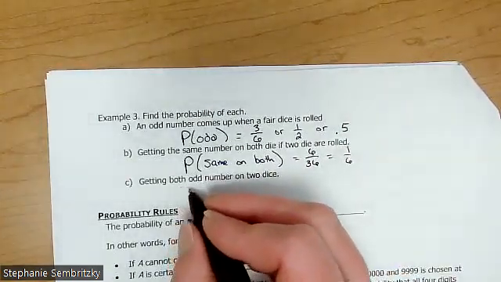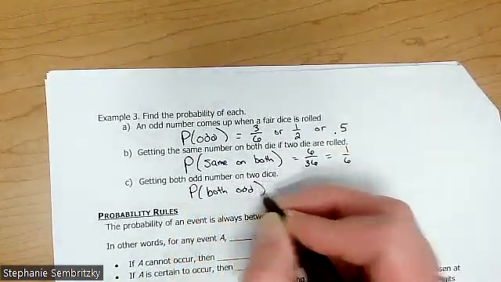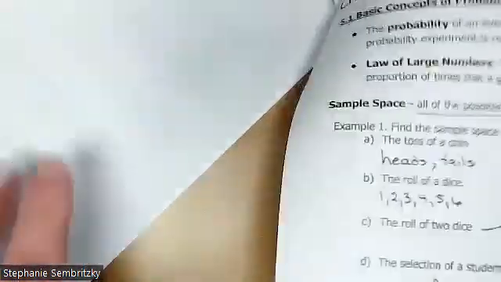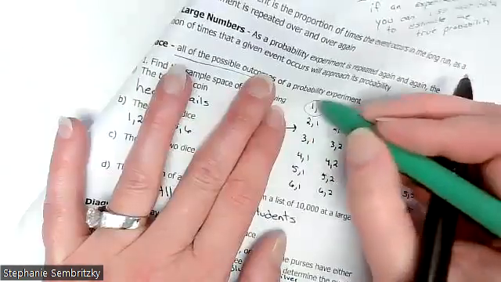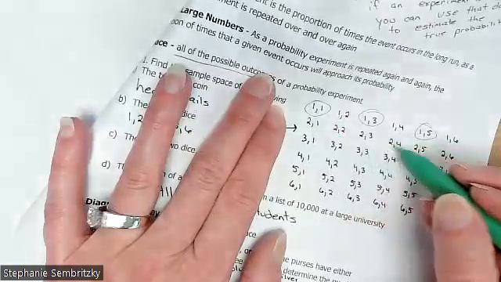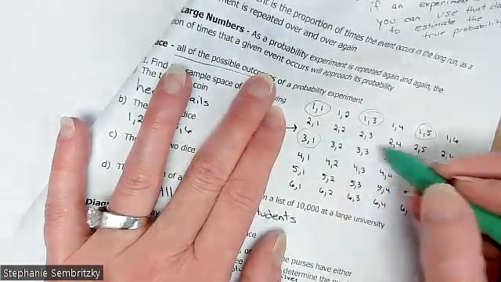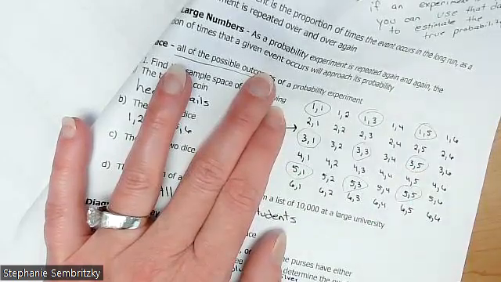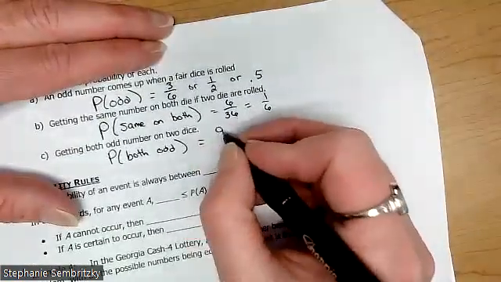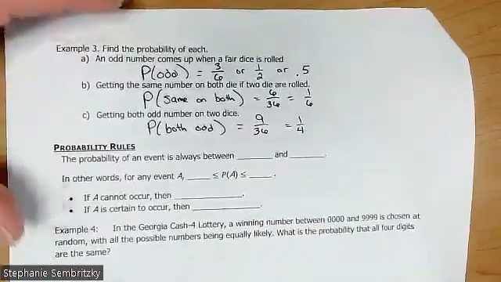What about getting both odd? So if we flip over. Both odd, not on every row. Because the row that had the twos first, they wouldn't both be odd. Three, three, and three, five, five, and five. So there are 9 ways out of 36. Very good. Which would be 1/4 or 0.25 or however you want to write it.